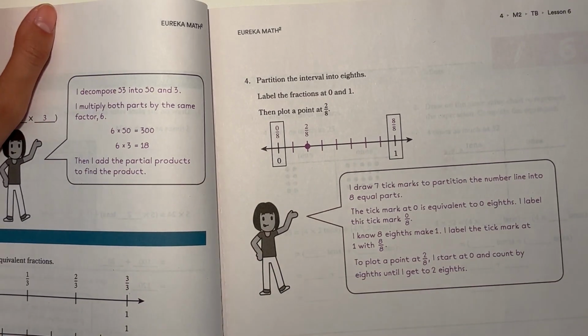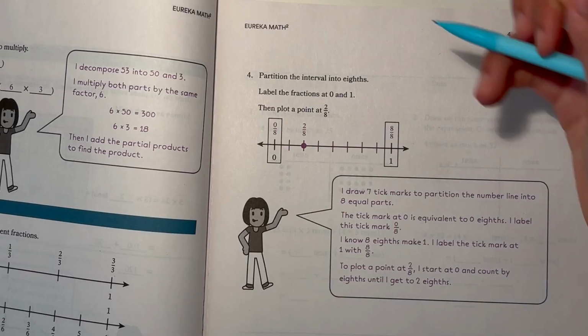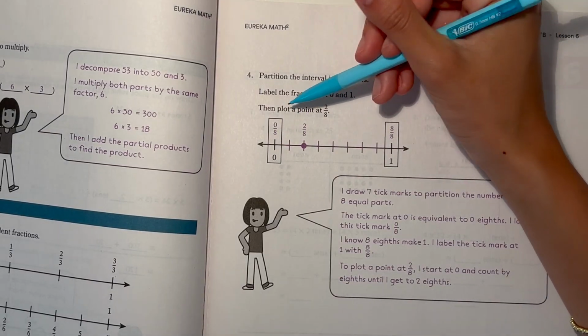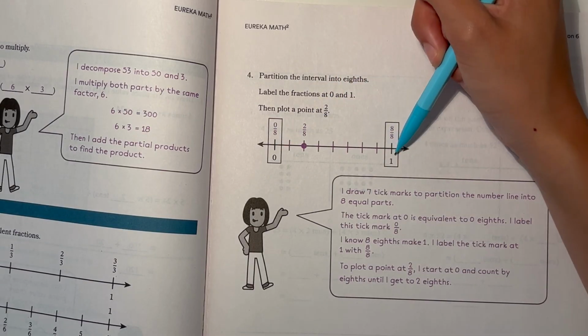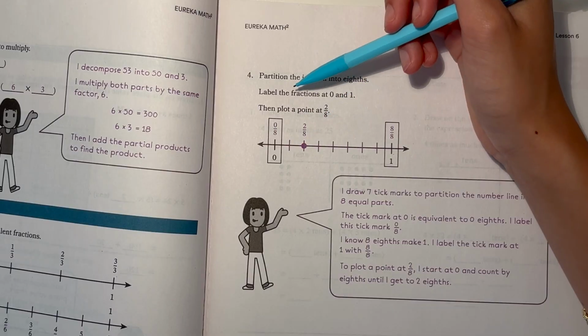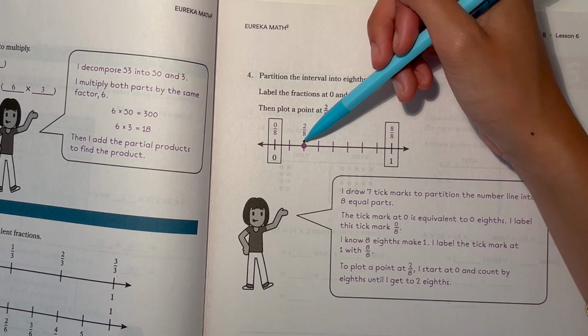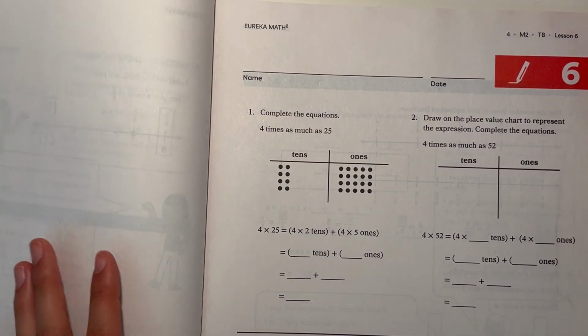Number 4, partition the interval into eighths. Label the fractions at 0 and 1, then plot a point at 2/8. So 0 and 1, and we have 8. So 0/8, 1/8, 2/8 will be right here. Alright, this is lesson 6.